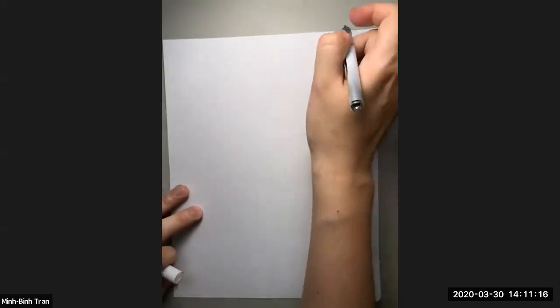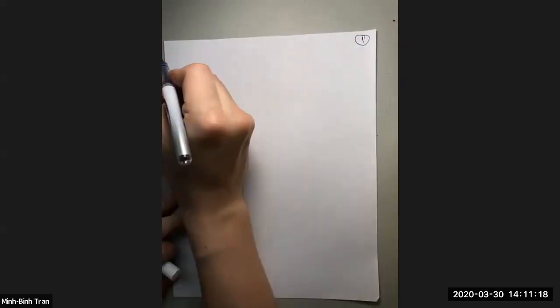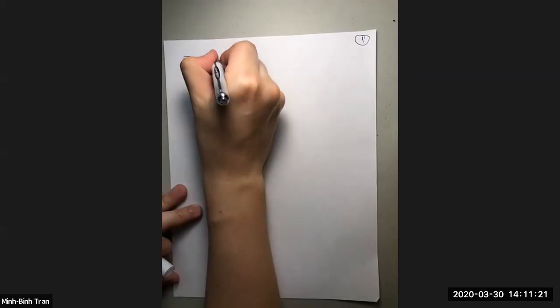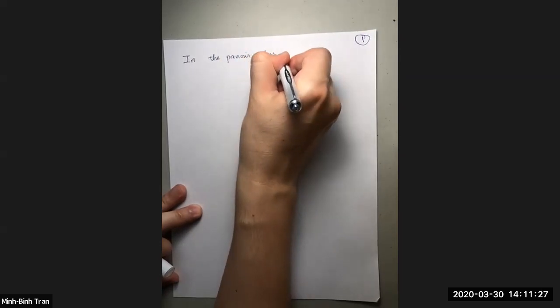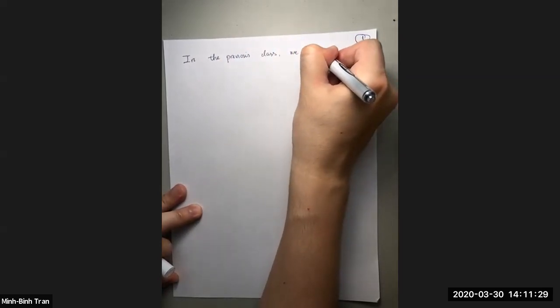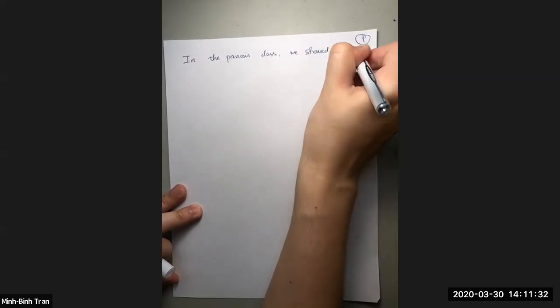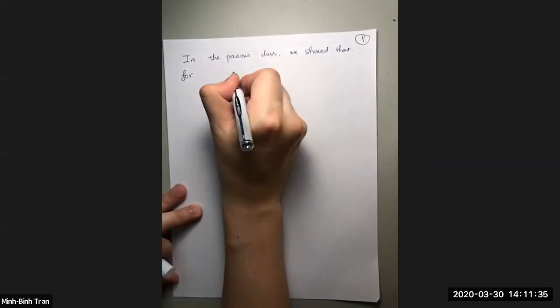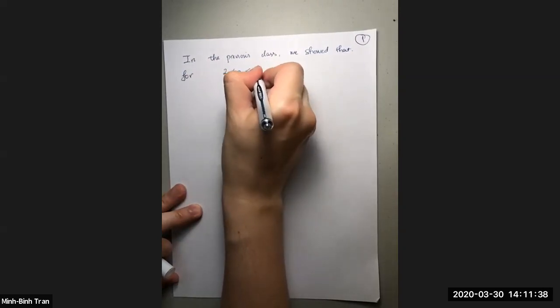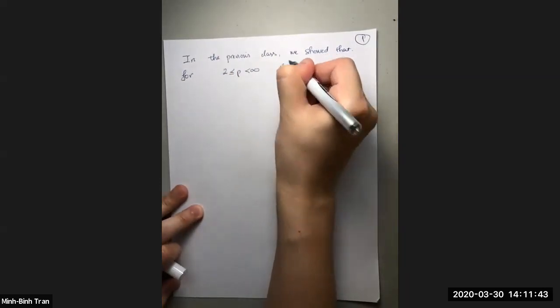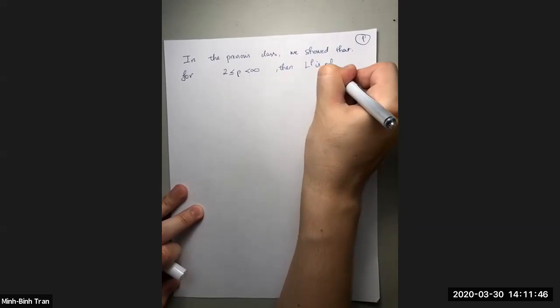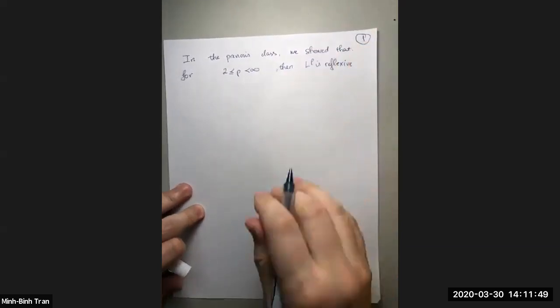All right, so in the previous class, we showed that for p bigger than 2 and smaller than infinity, L^p is reflexive, right?